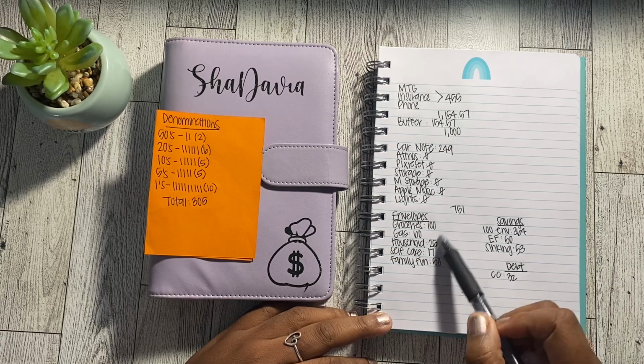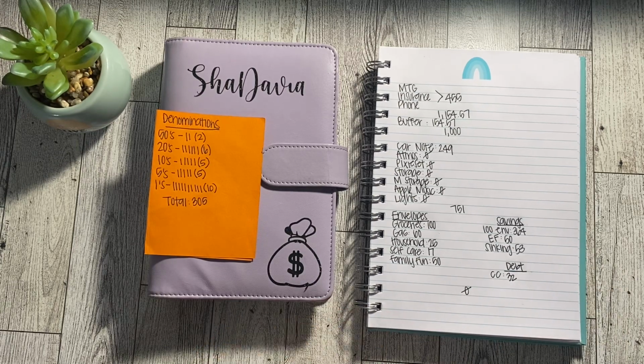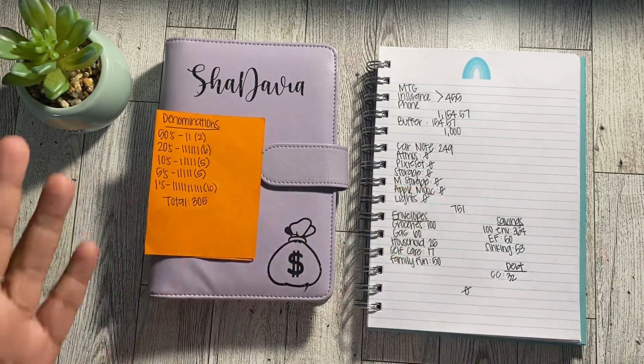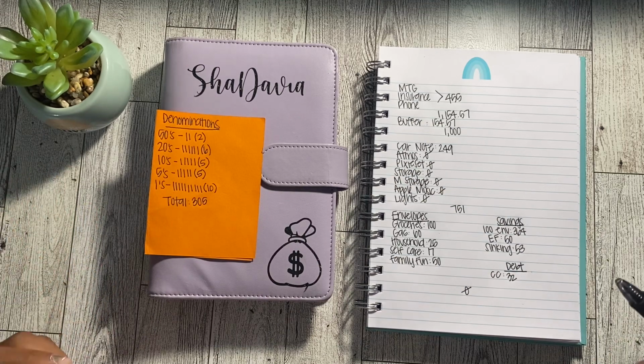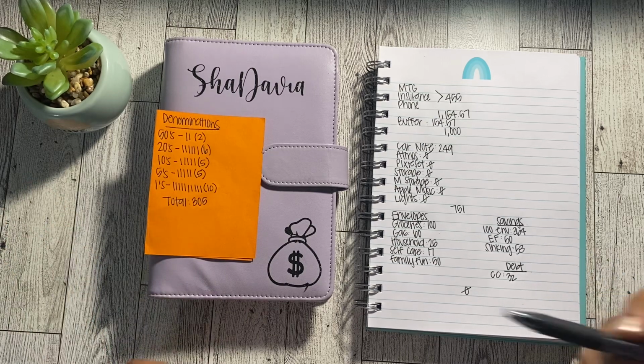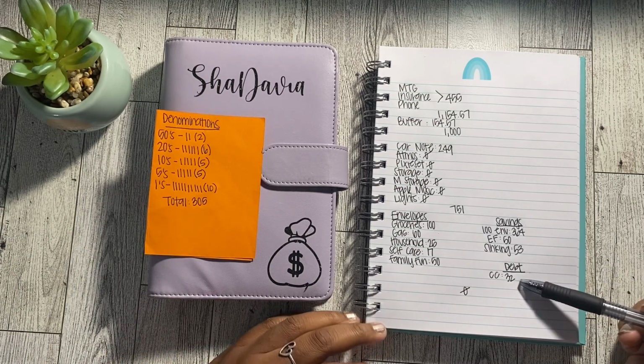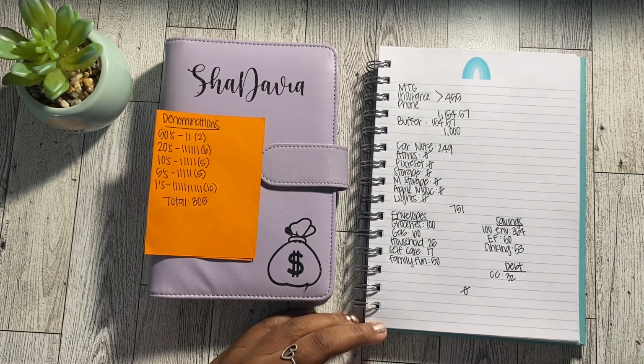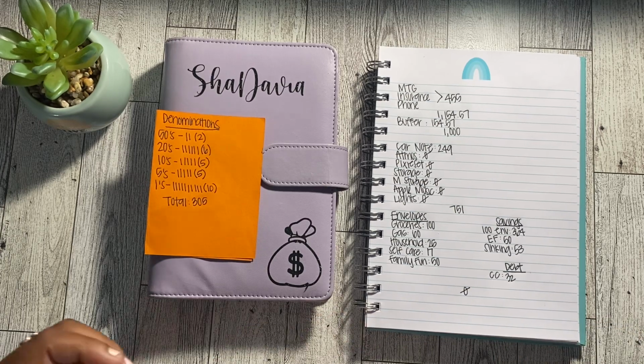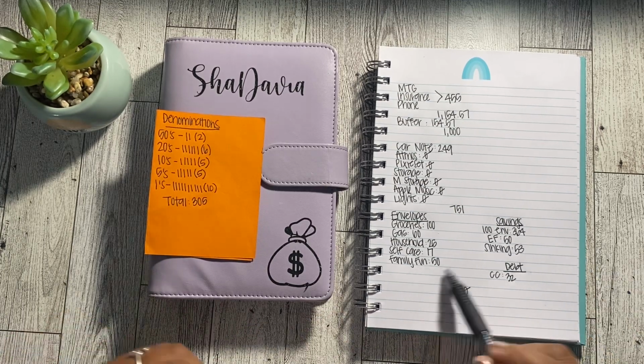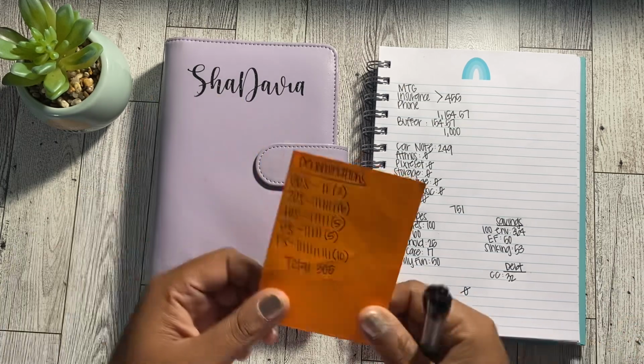So just be realistic with your goal amounts, and then take a look at how you normally spend your money as well. And then, like I said, the last one is debt payment. So I'm still crawling my way out of debt, and $32 is not going to get me there, but it's something better than nothing.